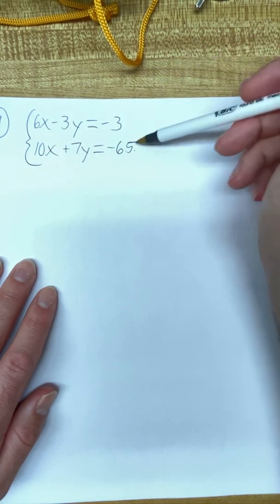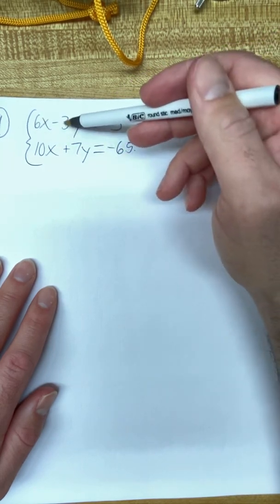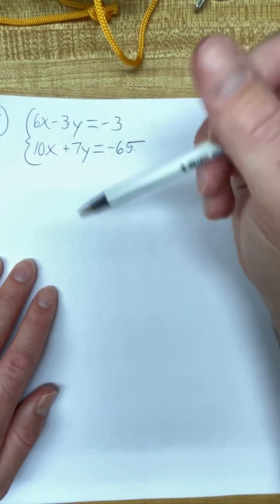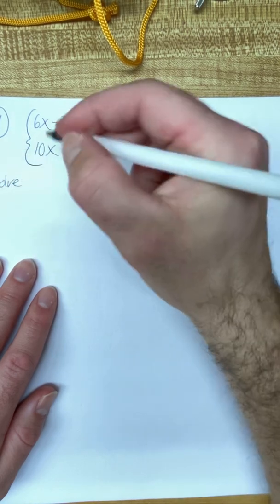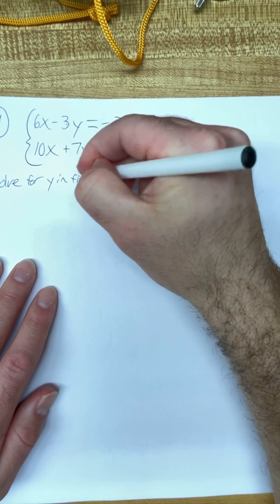All right, so when you're looking at your coefficients, what coefficient's going to divide everything else evenly? Down here, you got 10, 7, and 65. Those numbers don't even go together. Up here, at least you got 6, 3, 3. So if I solve for y in that first equation, I'll be doing 6 divided by 3, 3 divided by 3, so that's pretty good. So I'm going to solve for y in the first equation.